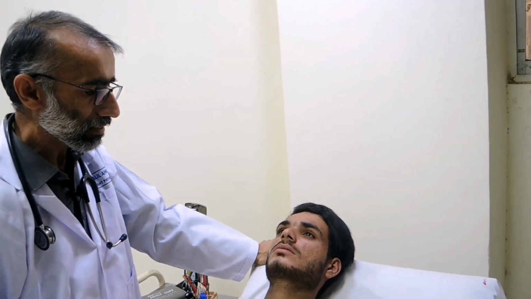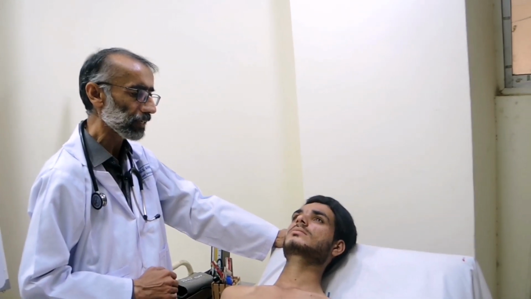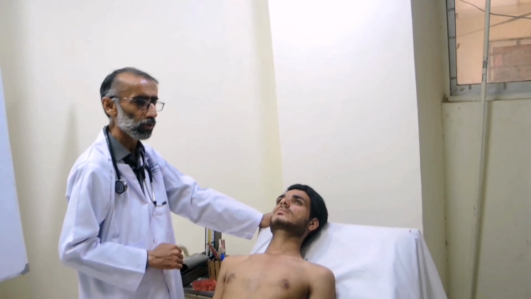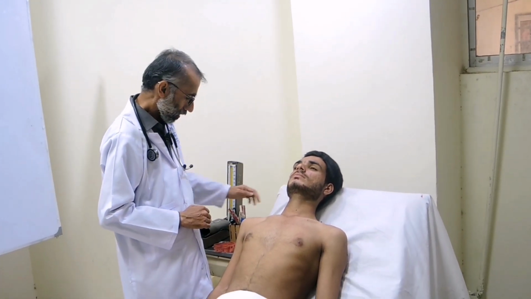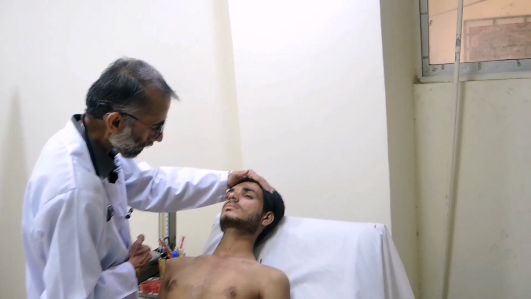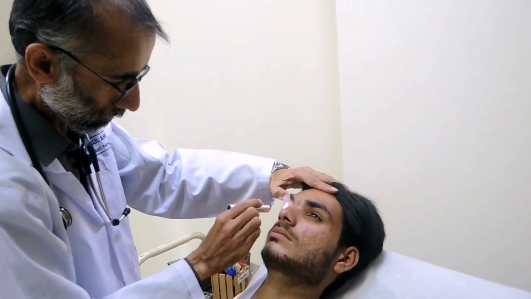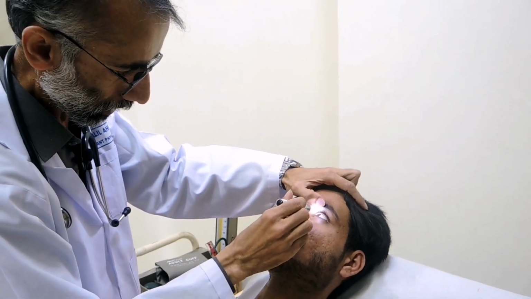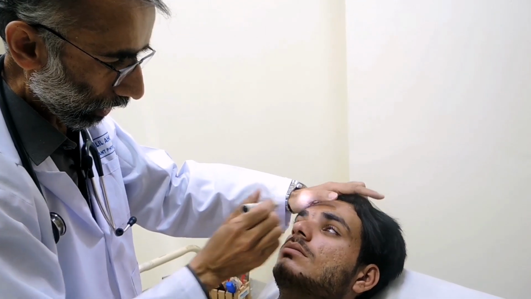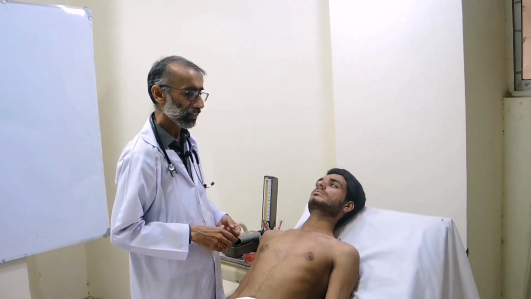Assess for evidence of Horner syndrome if you are suspecting a case of apical lung carcinoma, Pancoast tumor. The evidence of Horner syndrome is partial ptosis and constricted pupil. Horner syndrome can occur due to compression of the sympathetic nerve in the neck due to the Pancoast tumor.